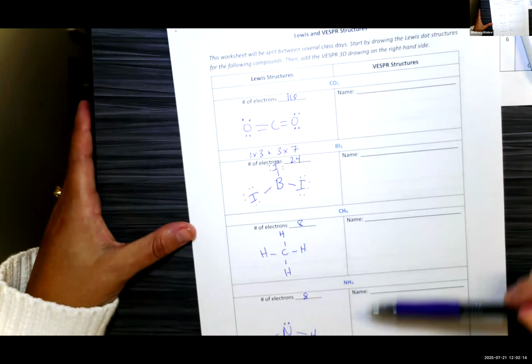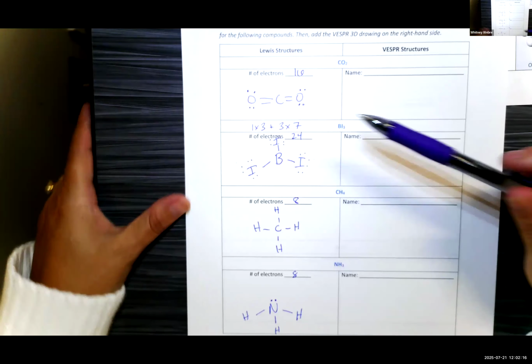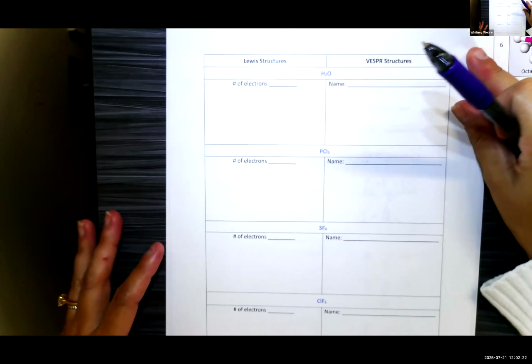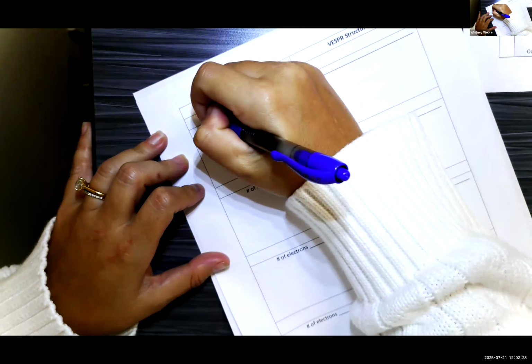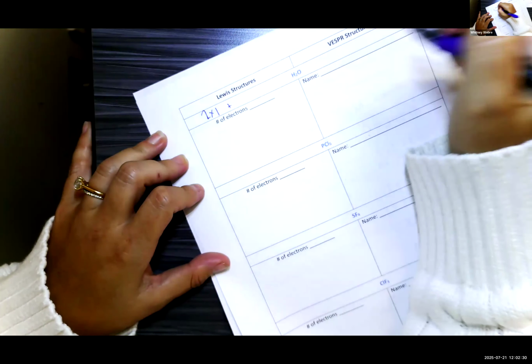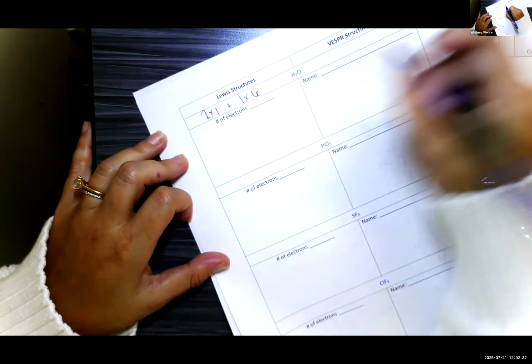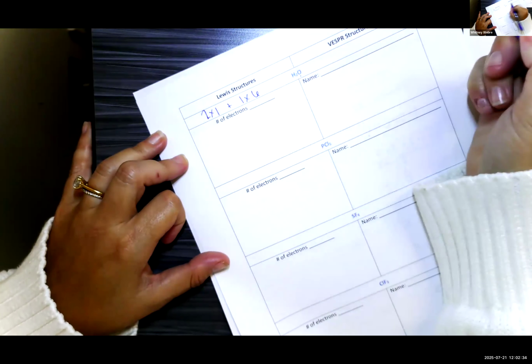We did the rest of the first page on Friday. So let's finish the rest of them real quick. H2O, the valence electrons of each of those hydrogens will be 1. So that's 2 times 1 plus 1 times 6, that's the valence electrons of oxygen.